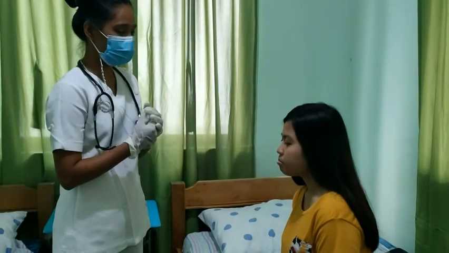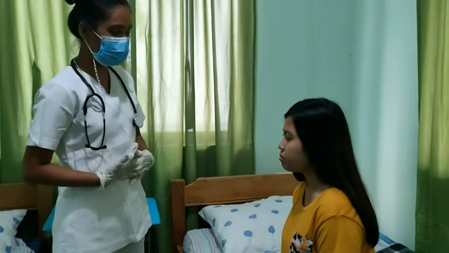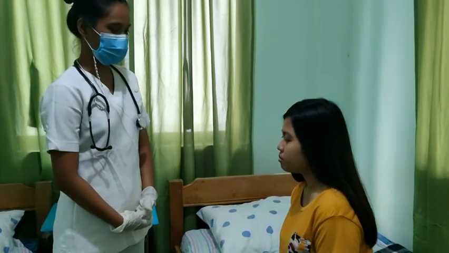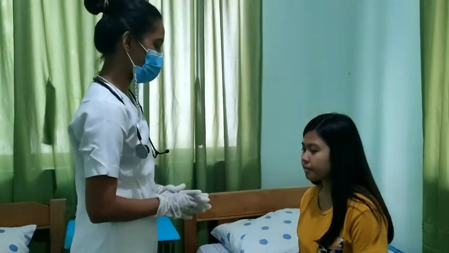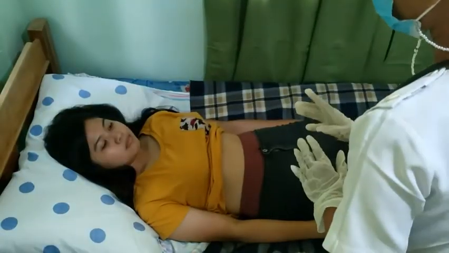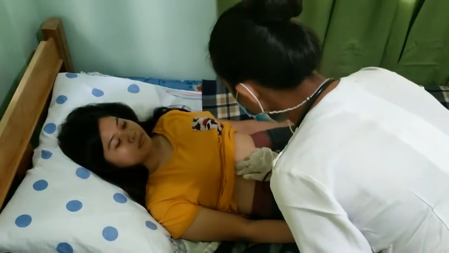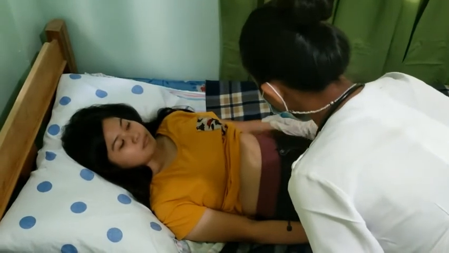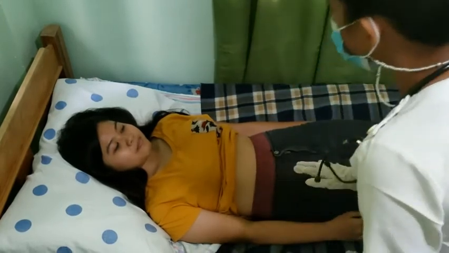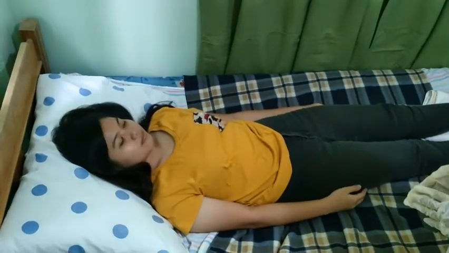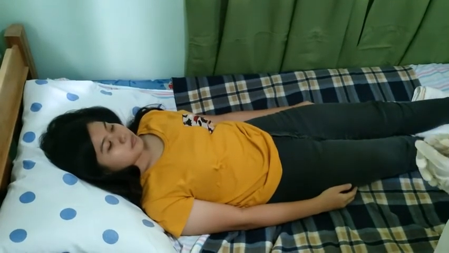Before I start the assessment of your abdomen, I want you to go to the comfort room and empty your bladder before I proceed to the examination. So ma'am, I want you to lay your back on the bed and I will assess your abdomen. Ma'am, I will palpate your abdomen. Now ma'am, I will auscultate your abdomen to hear any signs of abnormalities.